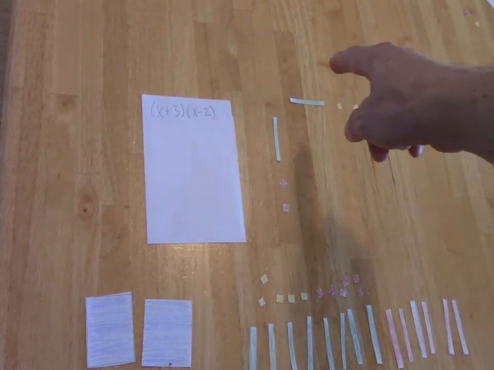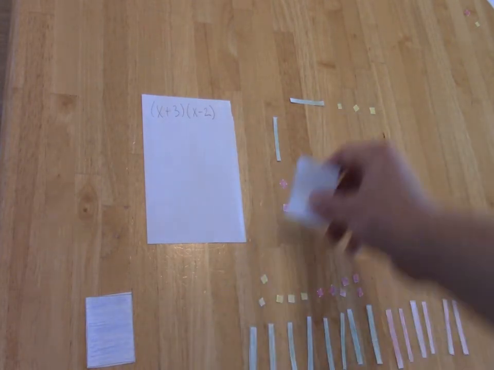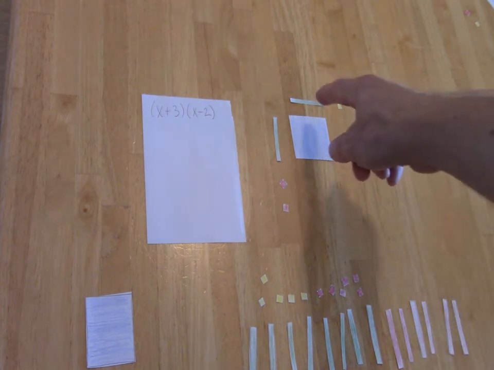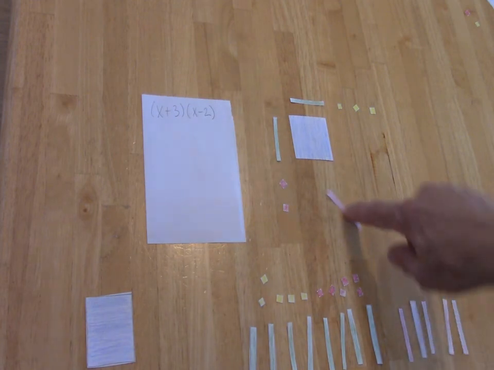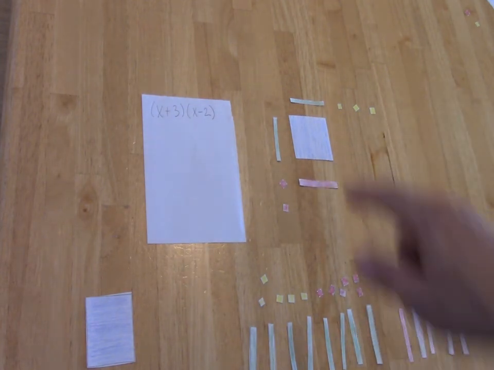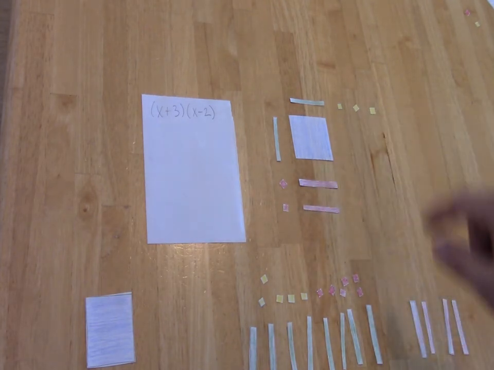Starting with this column of x, we know that x times x makes x squared, so put our x squared there. X times negative 1 is going to be the negative x, so put a negative x bar here. And then x times the other negative 1 will have another negative x bar here.